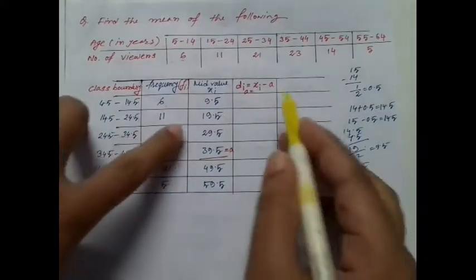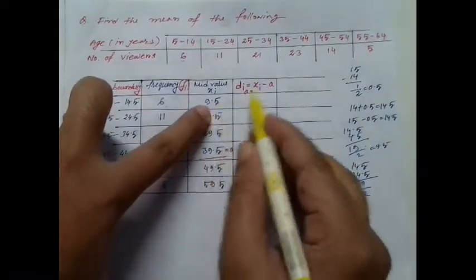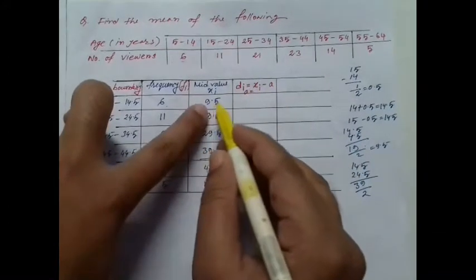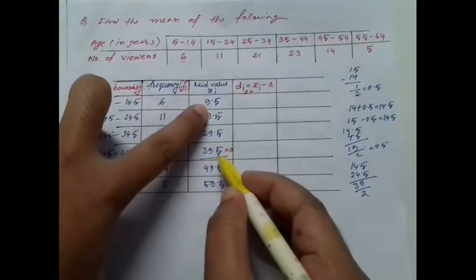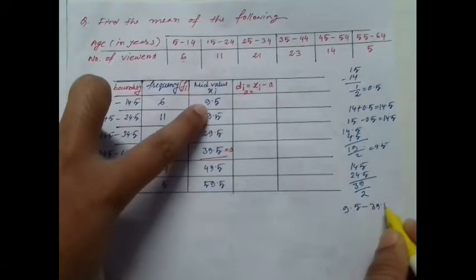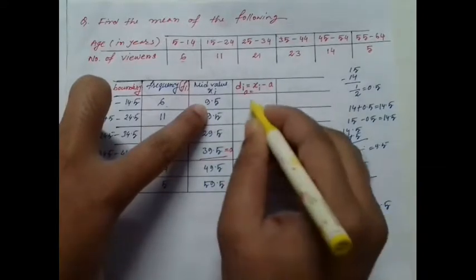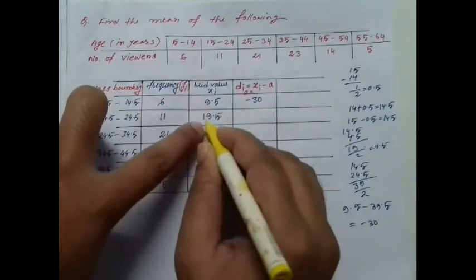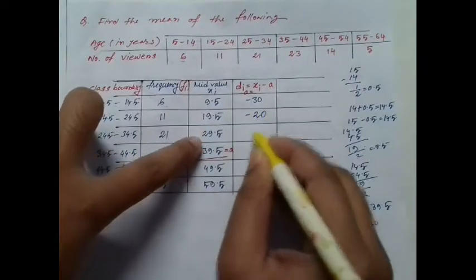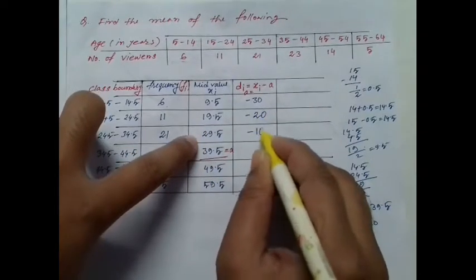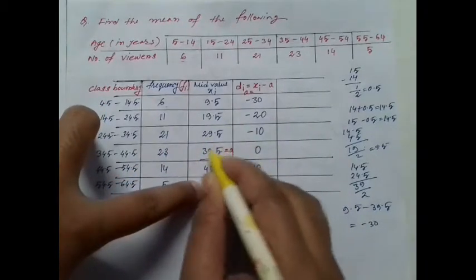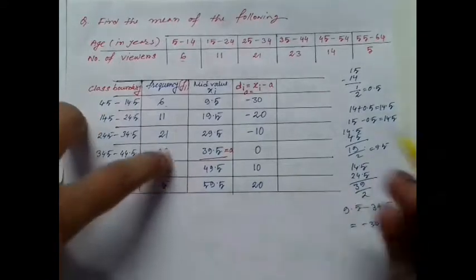Now we have to calculate di equal to xi minus a, means d1 is x1 minus a, so 9.5 minus 39.5, we will get minus 30. Then 19.5 minus 39.5 means minus 20. Then here minus 10. Then here 0. Then here 10. And 59.5 minus 39.5, we are getting 20.